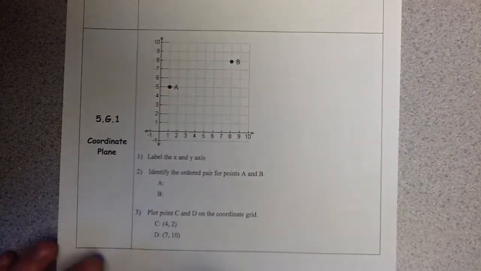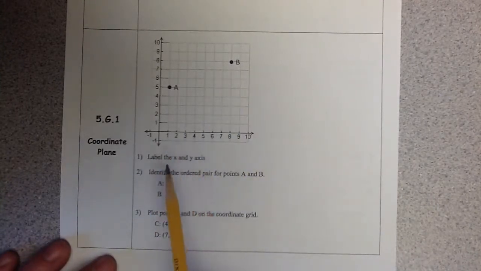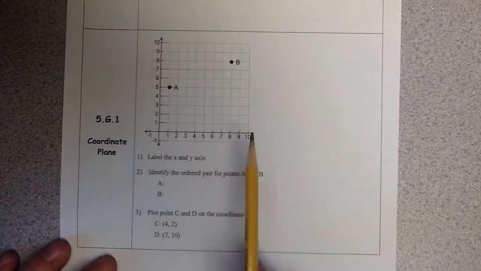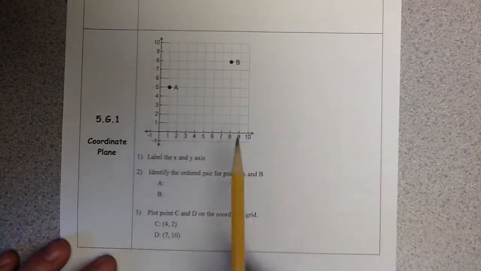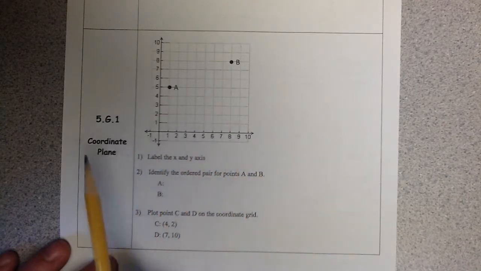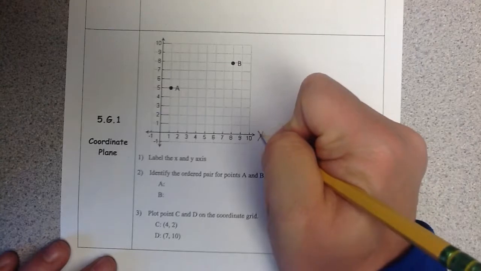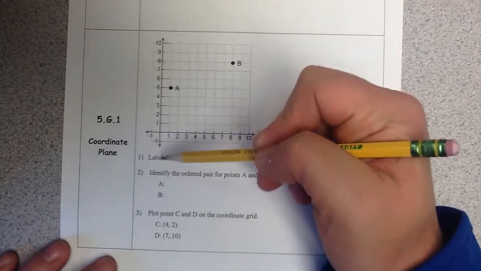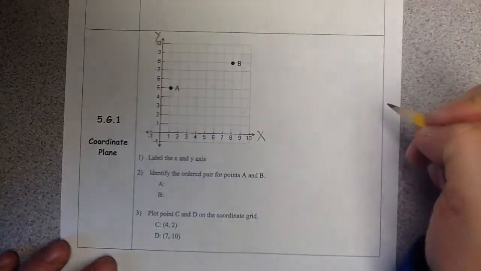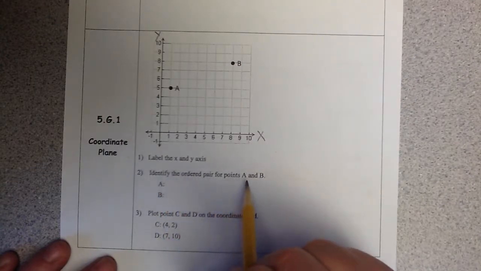Okay, working with the coordinate plane. Label the x and y axis. So the first thing I need to do is, this is an axis and this is an axis. Well, the x axis always goes left and right. It tells me how far left or right the point is. So this is the x axis. The y axis is the vertical axis. It tells me how far up or down I'm going. So this is the y axis. So we'll label those.